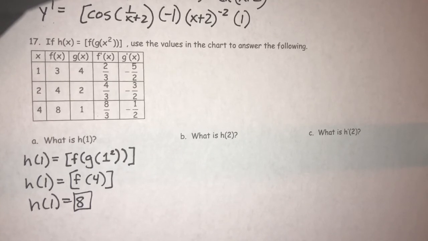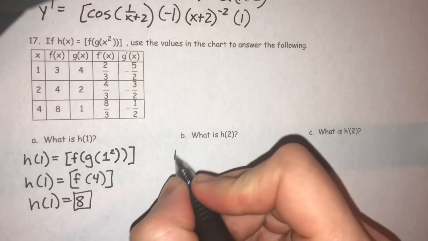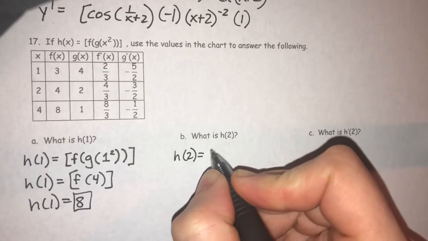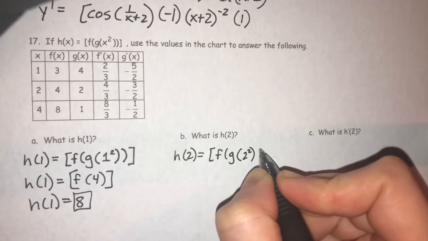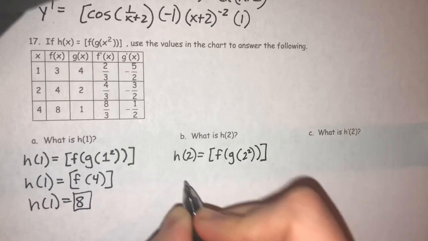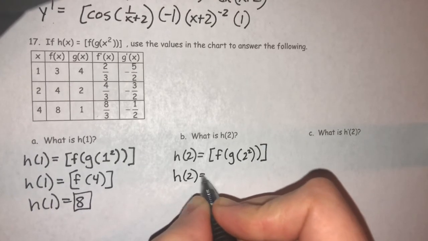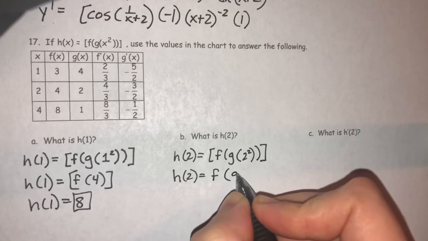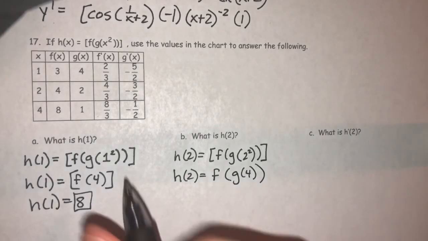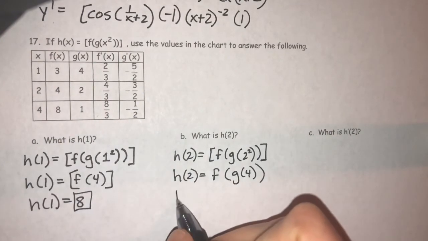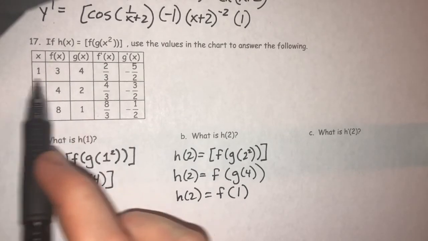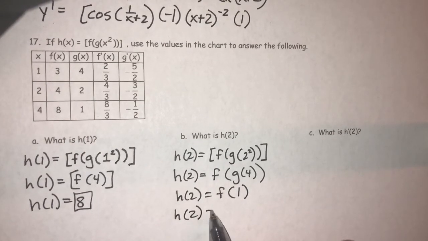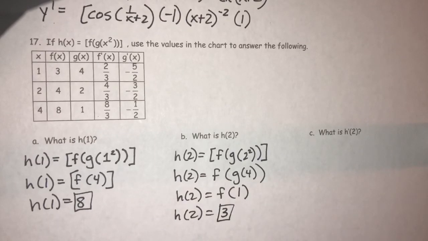Next, we're going to go B. What is h of 2? Okay, h of 2. h of 2 is equal to f of g of 2 squared. So the inside is 4. F of g of 4. G of 4 is 1. So h of 2 equals f of 1. And then f of 1 is 3. So h of 2 equals 3. And that one is now done.